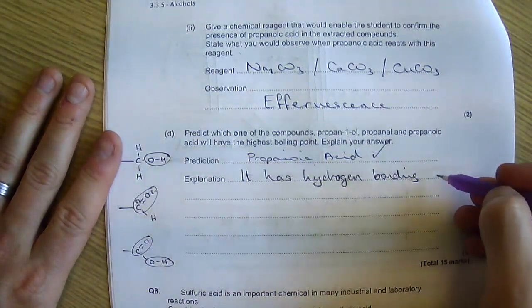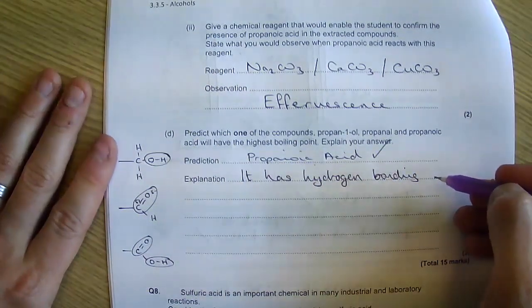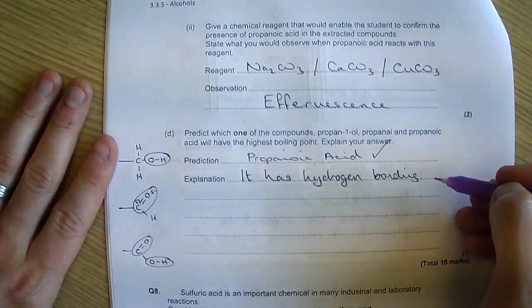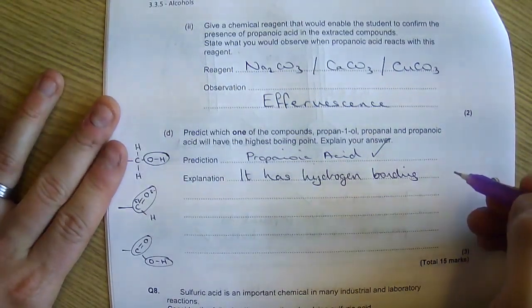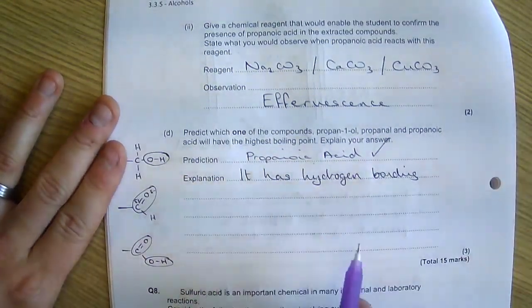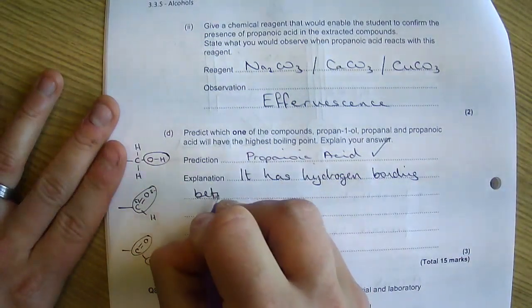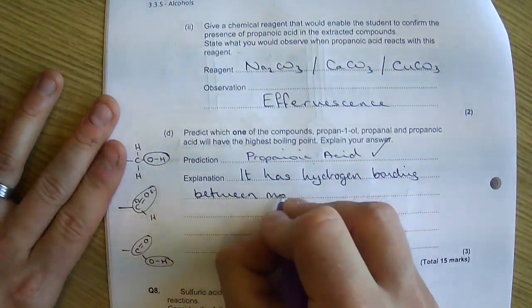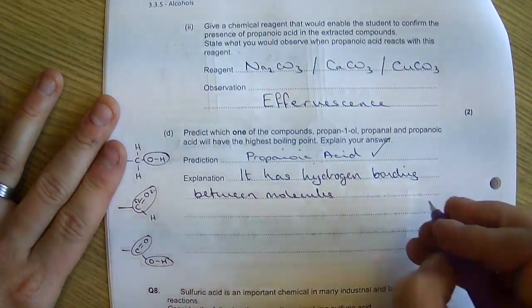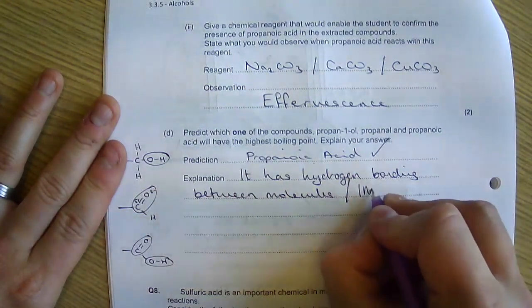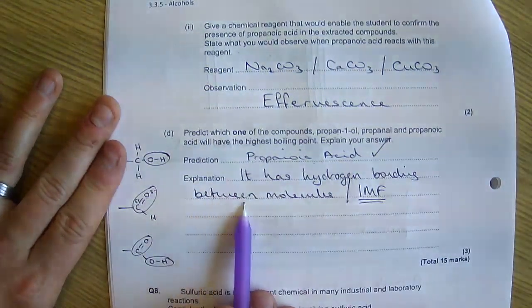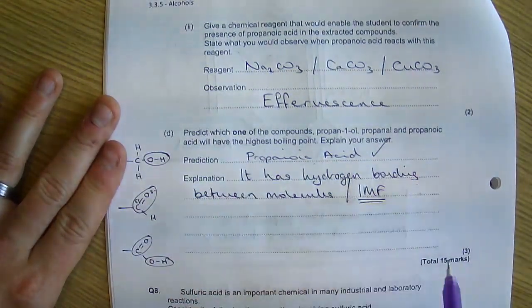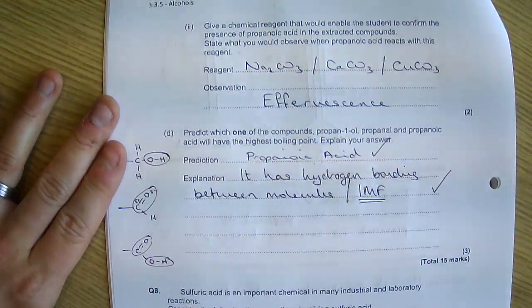Now, exam technique is important here. Whenever we discuss either hydrogen bonding, dipole-dipole, or van der Waals, you have to say between molecules or intermolecular forces. So it has hydrogen bonding between molecules or intermolecular forces. Of course, you write that out in full. If you don't put that, you don't get the mark for that bullet point. Okay?